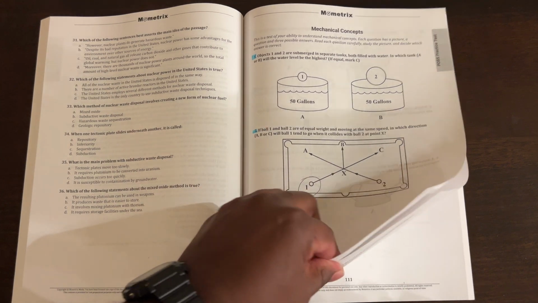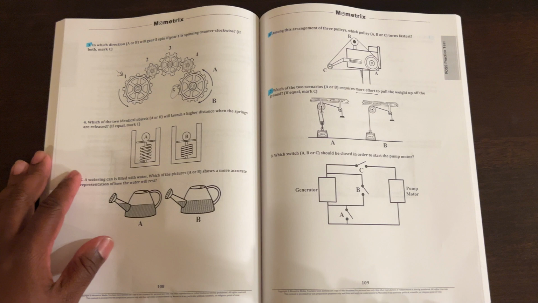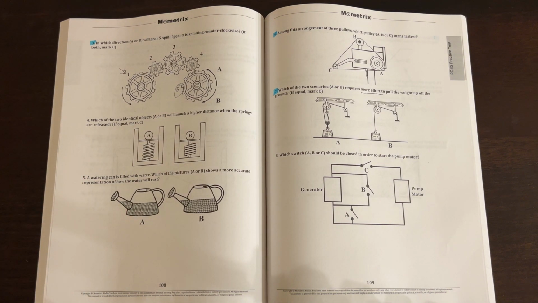All right, moving on to the next question. The gears. I know you've seen these before. This won't be the last time you see them. In which direction, A or B, will gear 5 spin if gear 1 is spinning counterclockwise?